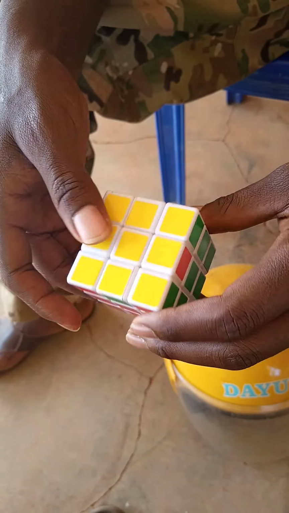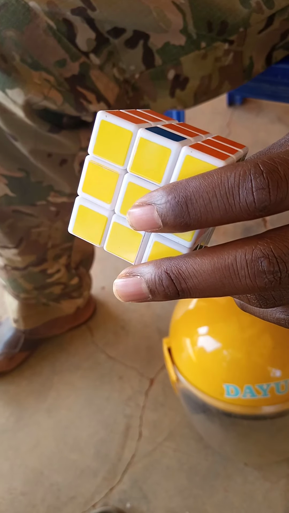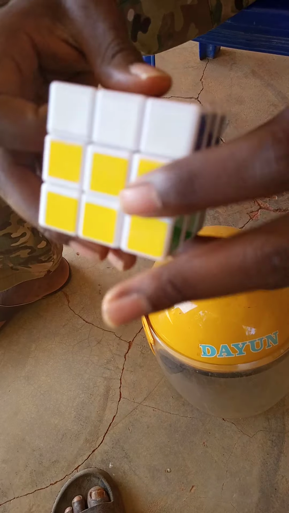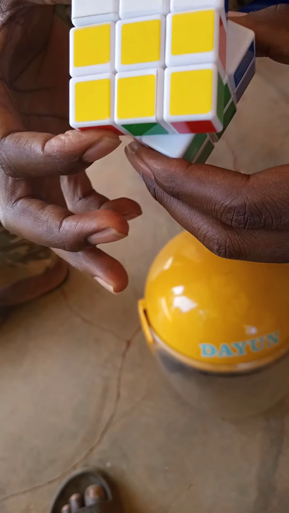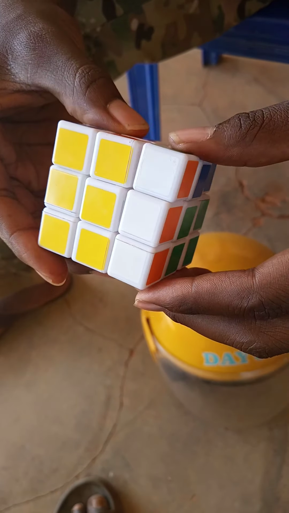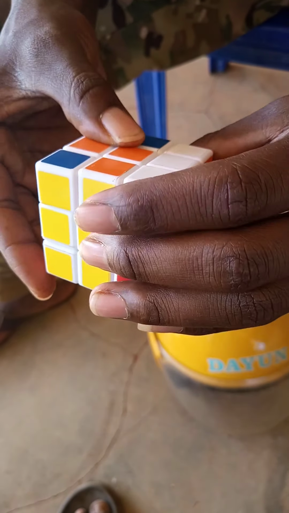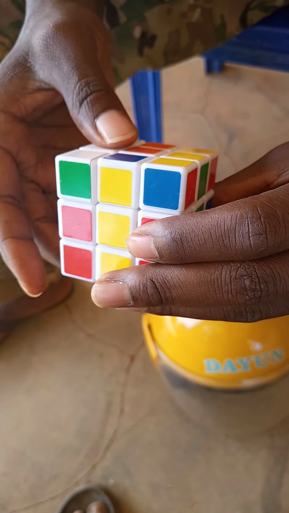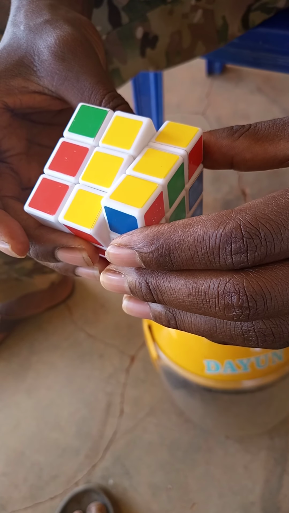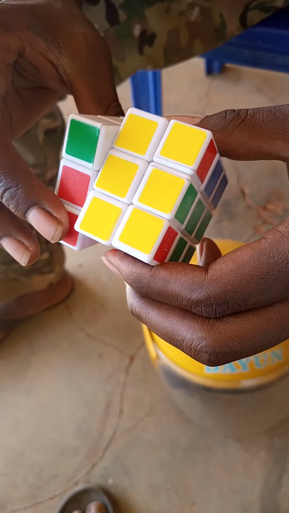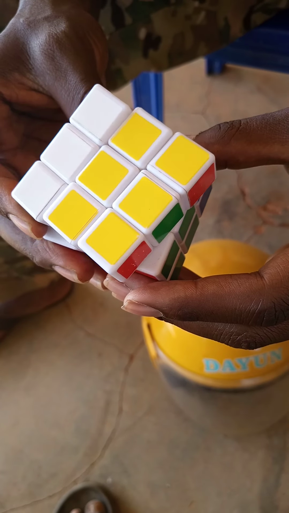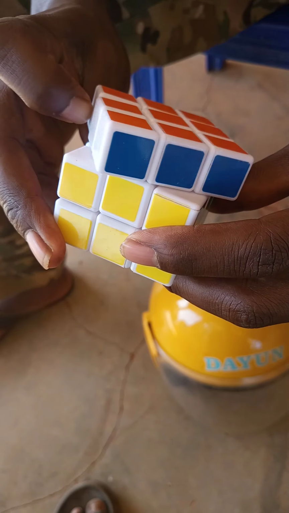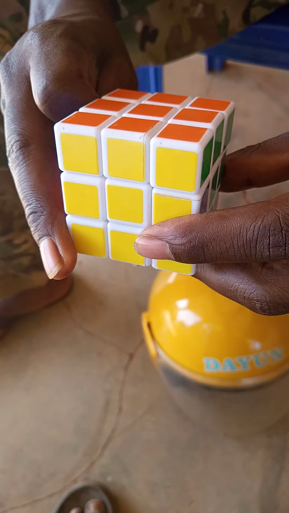So like here, we start by the last formula, turning F2, up, left, right prime, F2, left prime, right, up, F2, and the last is F2.